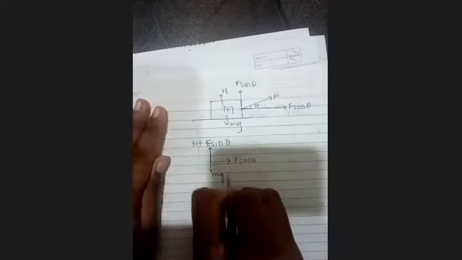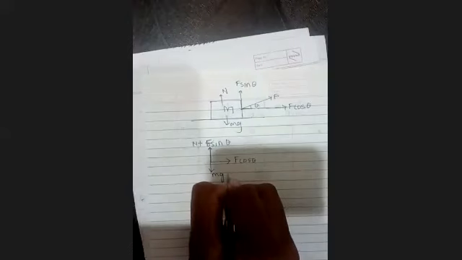F sine theta acts upwards, F cos theta acts in this direction, and mg acts downwards. Now we will see a block on an inclined plane.